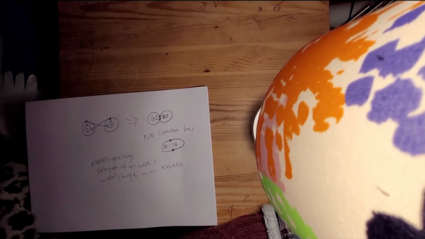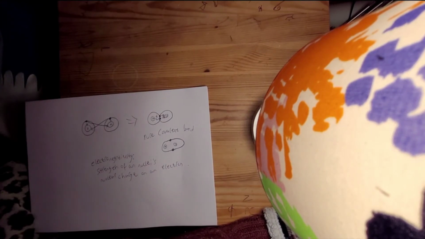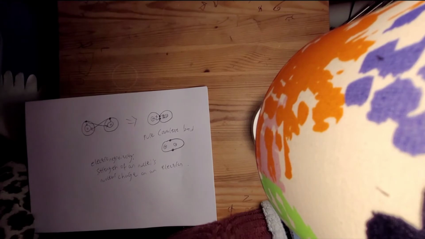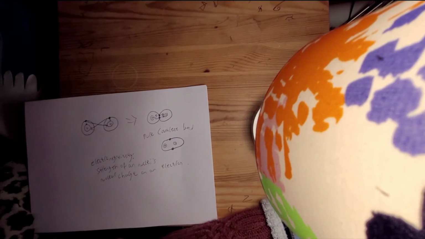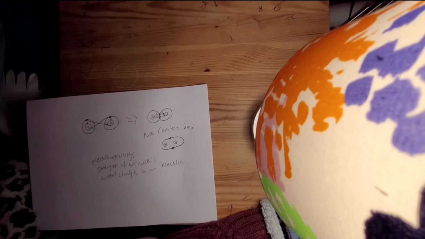And this has some weird effects that we'll go into next video, which is bonding in compounds. You can do things like give one side of the molecule a slightly negative charge and the other side a slightly positive charge. It can even give them full-on charges as opposed to partial charges, which is what I meant there.